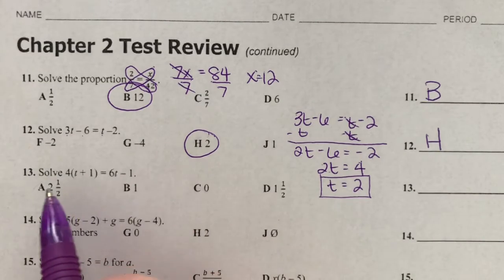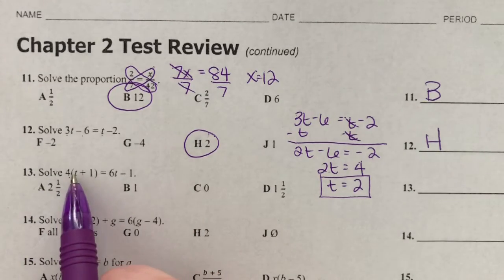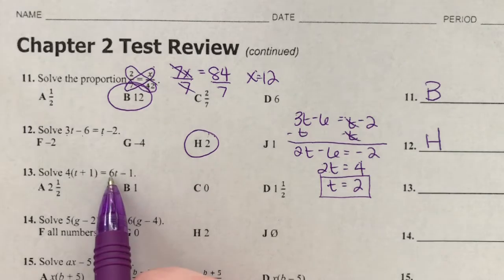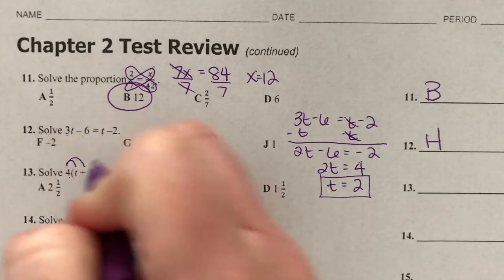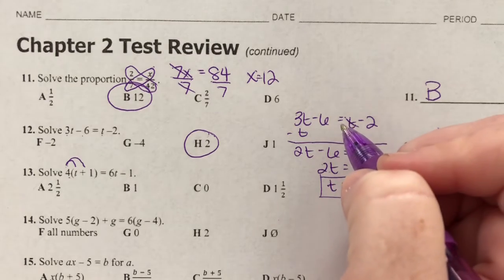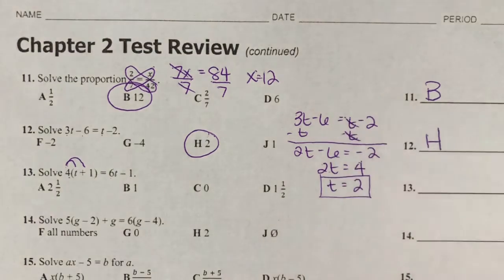All right, number 13. Solve 4 times (t + 1) equals 6t minus 1. First, I want to get rid of my parentheses, so I distribute. I'm running out of room here. That's on the back side of this first page.